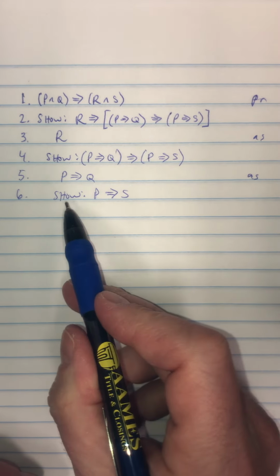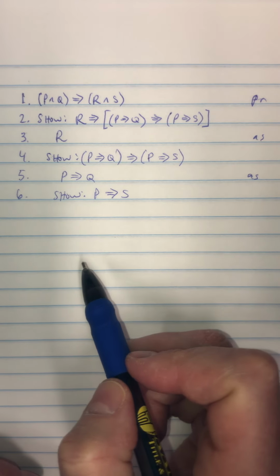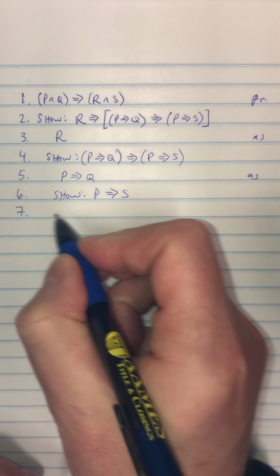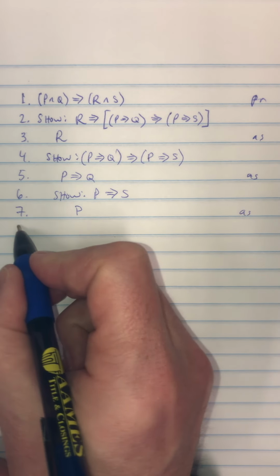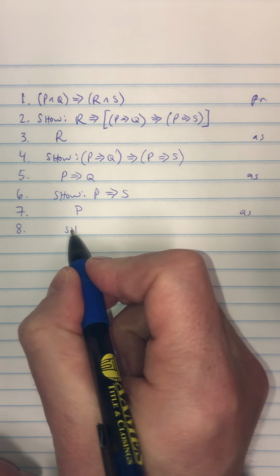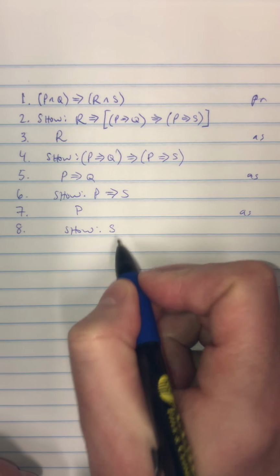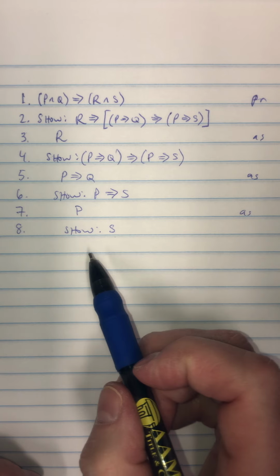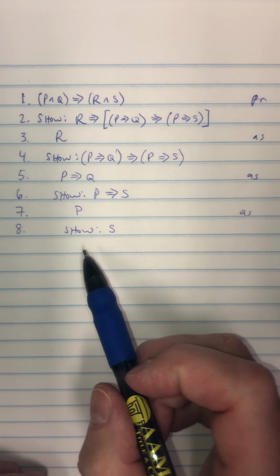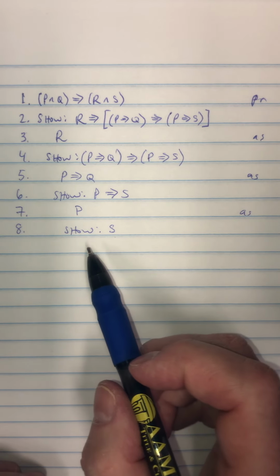But look, we've got a show line now with a conditional. So once again, we get to do conditional derivation. This time it's pretty straightforward. We assume P and try to show S. Now we sort of bottomed out. We're just going to have to actually do some proving here. We can't just set up more and more show lines. We need to do some derivation.